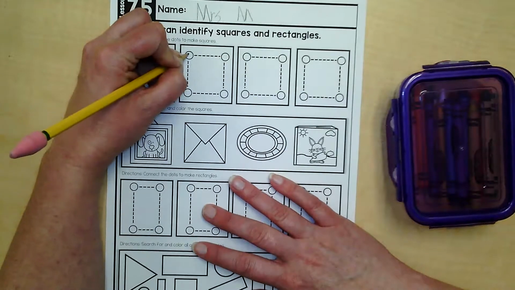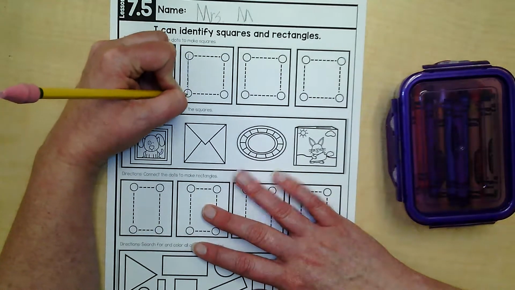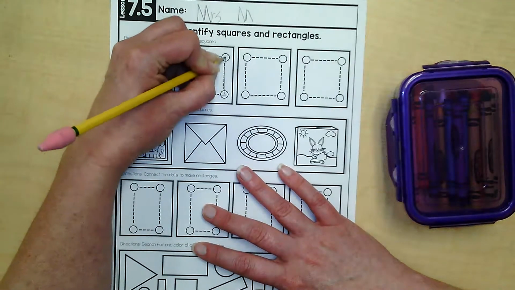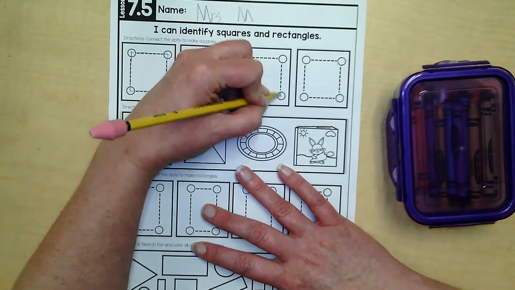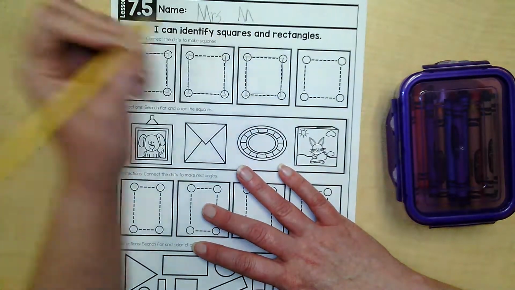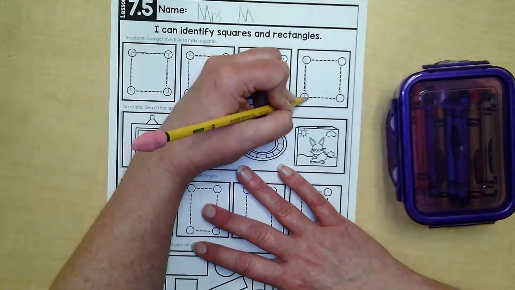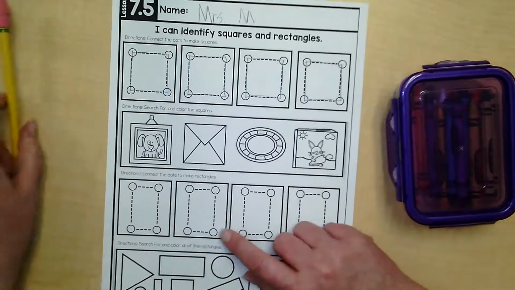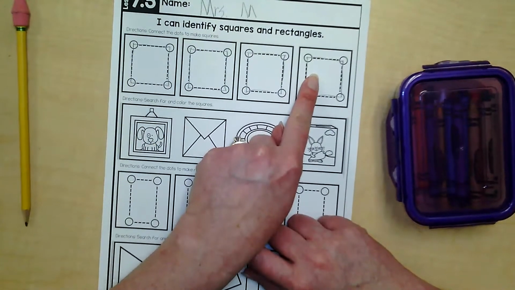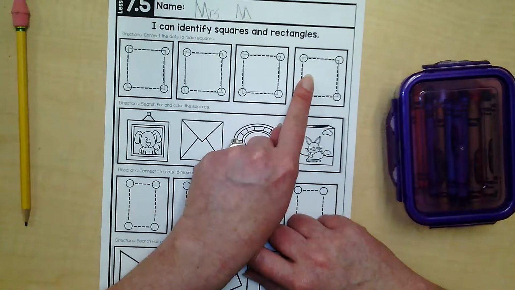Let's go ahead and trace all of the squares. Connect the dots. There we go. All right, squares. Okay, did you trace these squares? Pause the video if you're not done tracing the squares.